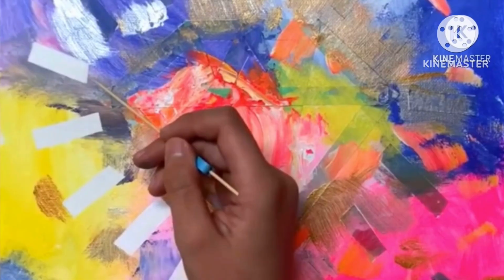And we can now create something interesting artwork through various activities.